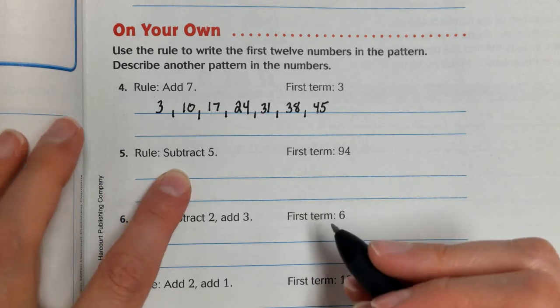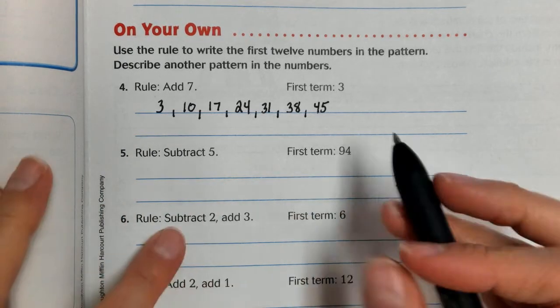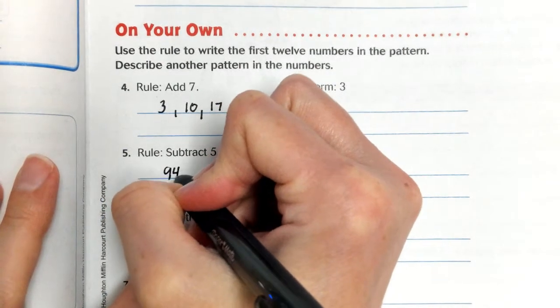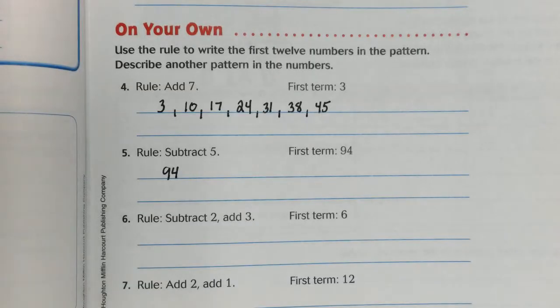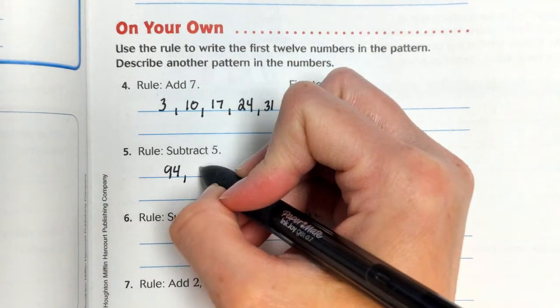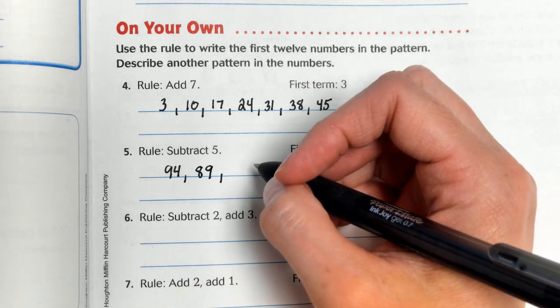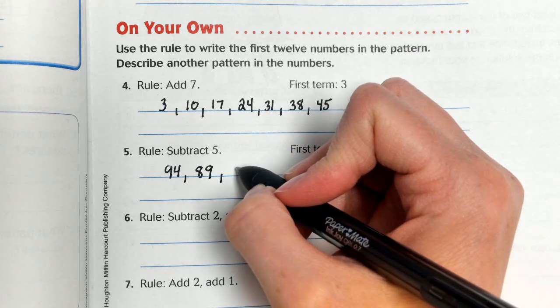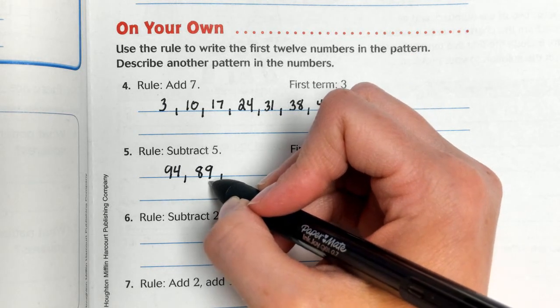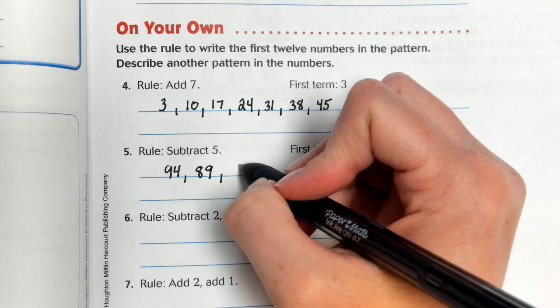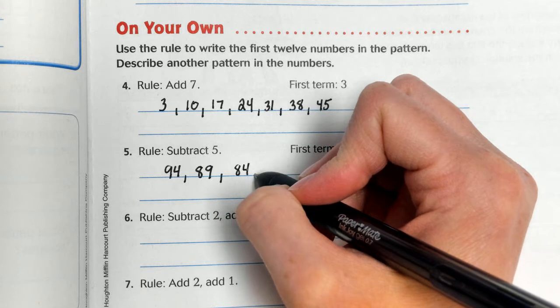All right, my rule is subtract 5. My first term is 94. All right, what is my next term? 89, because I'm subtracting 5. What is my next term? What is 89 minus 5? 84. Do you see how your basic addition and subtraction facts would be helpful here?